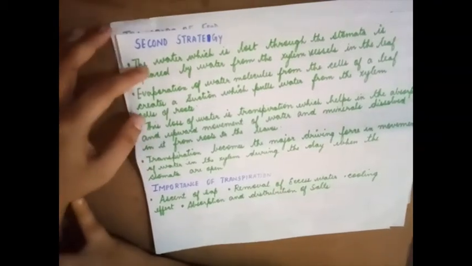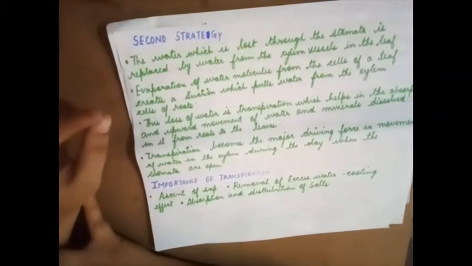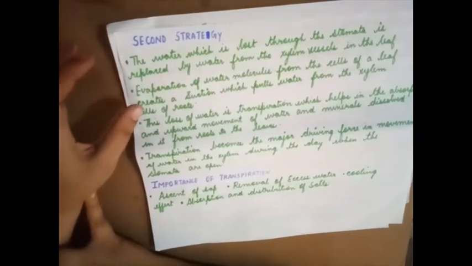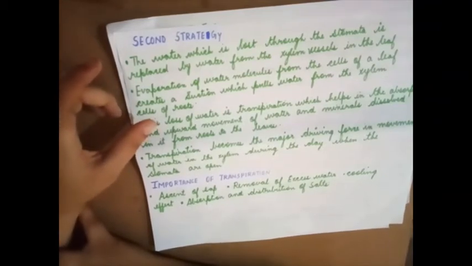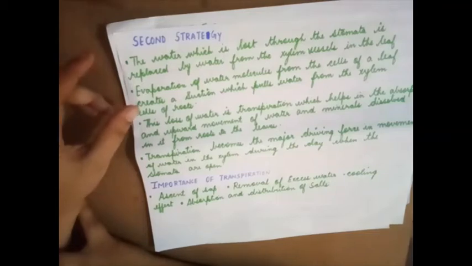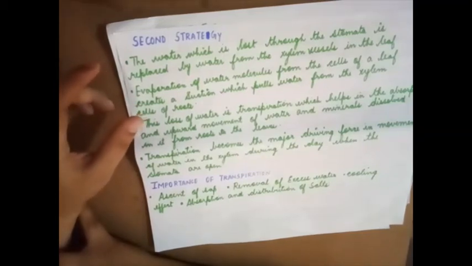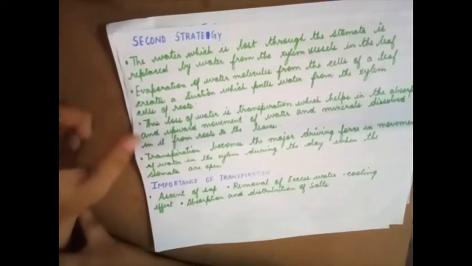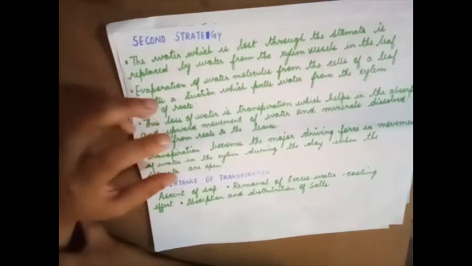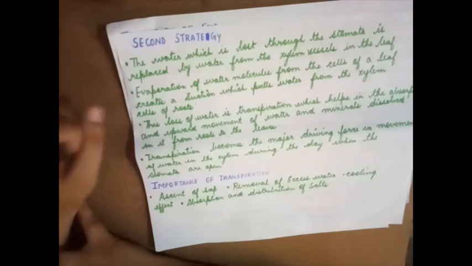See, this process I can compare to sucking juice by means of a straw. When you are taking in the juice, you are first creating a suction, you're pulling out the air molecules. Once you have pulled out the air molecules, the space is filled by the juice, right? There is a suction pull that is being created. In the same way in plants, since water is being lost from the stomata through evaporation, there is a vacuum, because of which, to replace that vacuum, the water is being pulled up by a force.